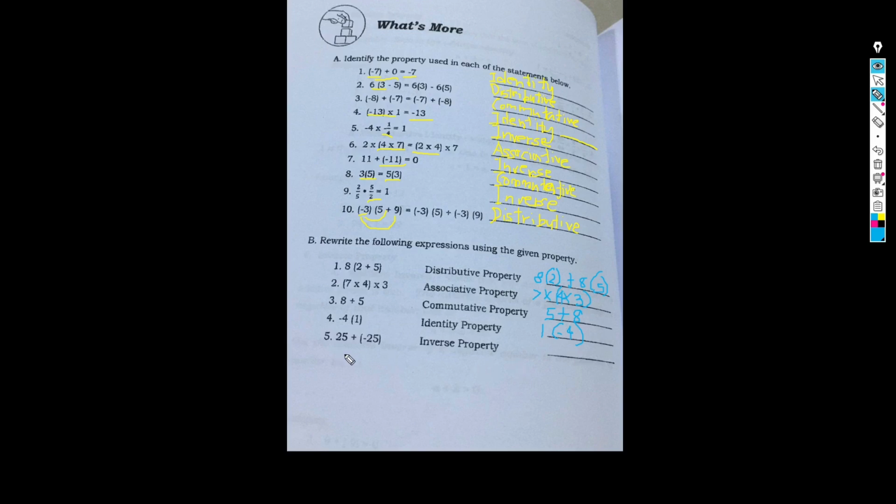Inverse property. Okay, you can see here 25 times negative 25 is the inverse property, which is also the same as negative 25 plus its additive inverse 25. It will just give you an answer of 0. Okay? Very good, guys. Alright, let's go to the next page.